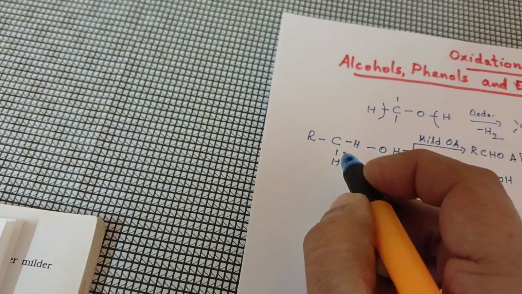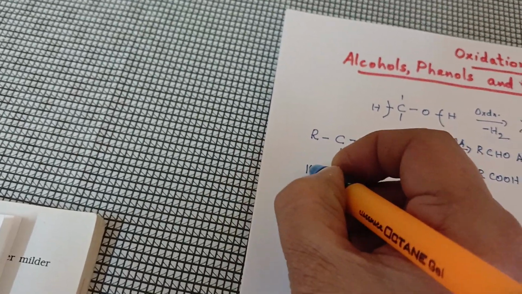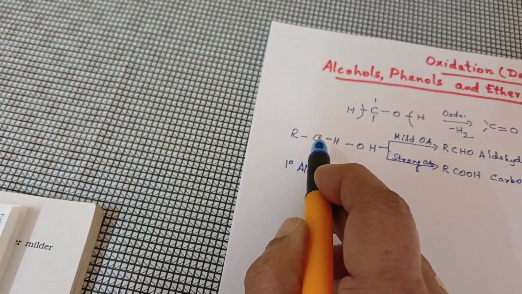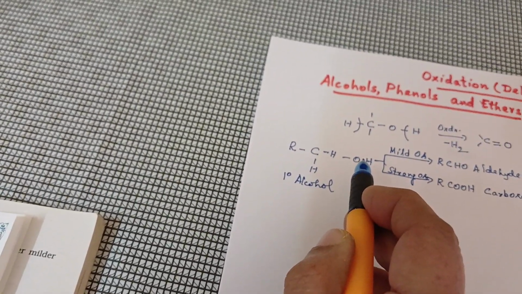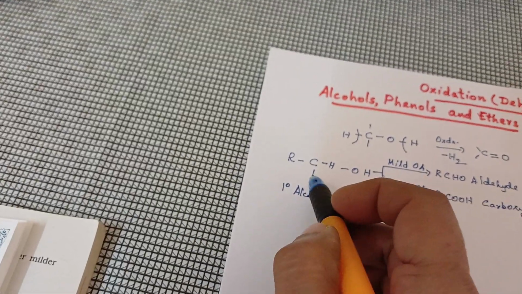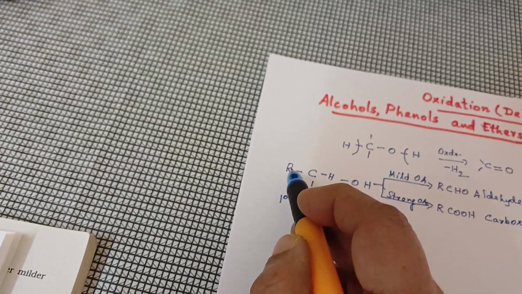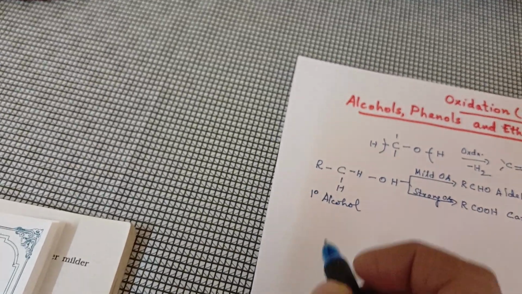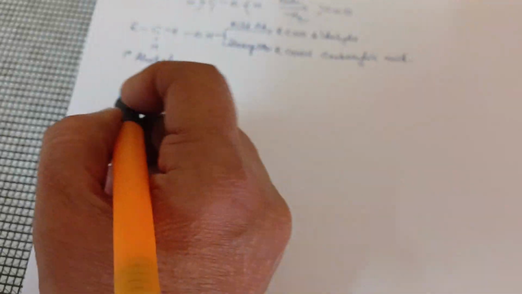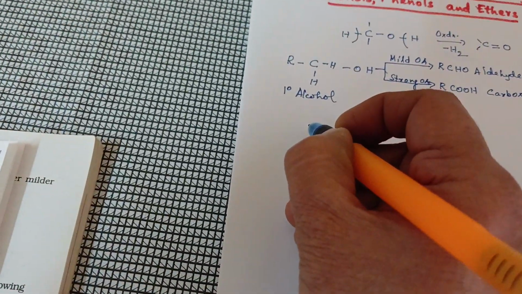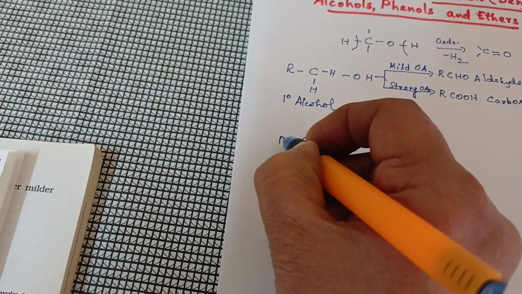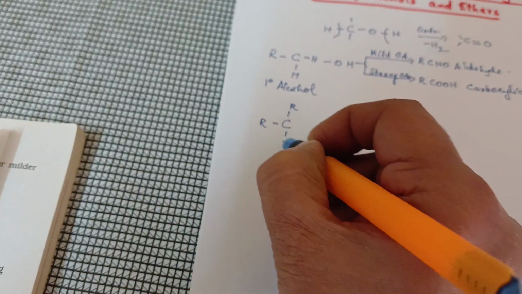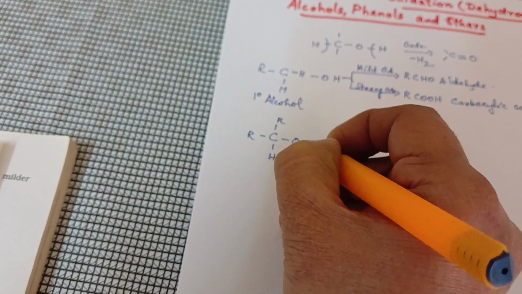So this is the case of primary alcohol or 1 degree alcohol, because this carbon here is having the OH group on it and it has alpha hydrogens on it, and then it is connected to one other carbon, that is an alkyl group. Now for a 2nd degree alcohol, let us represent it like this. Say R here, then it has the alpha hydrogen on it, then OH.